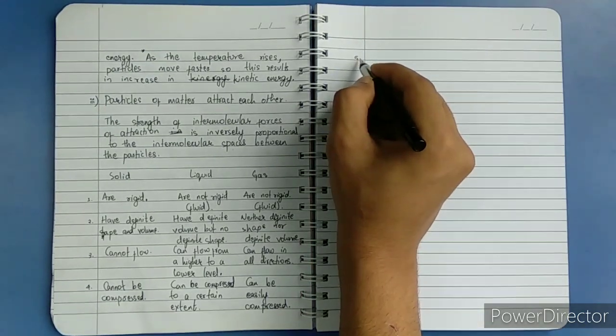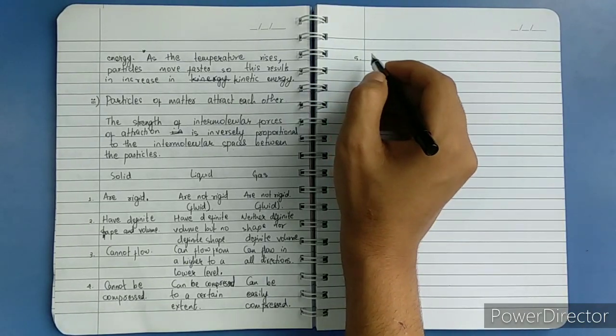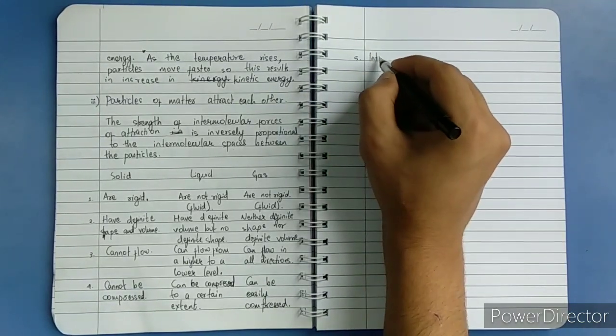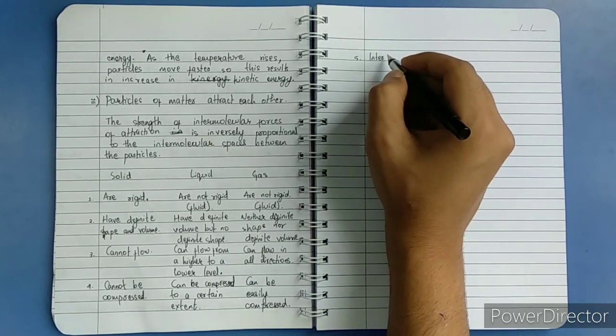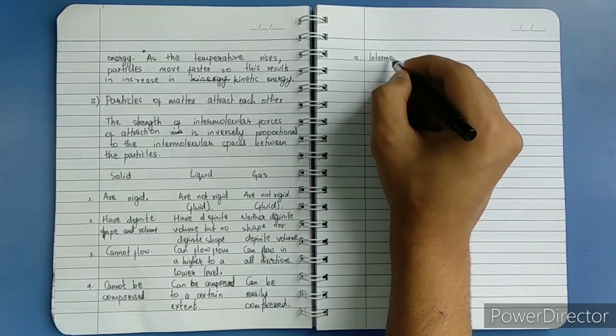Fifth point, intermolecular attraction. The intermolecular attraction in the case of solids is maximum.